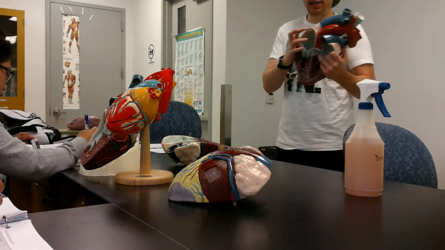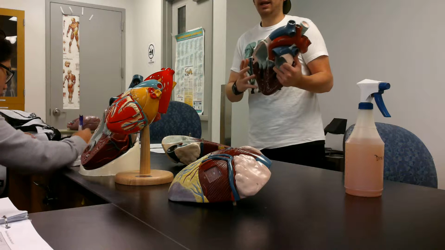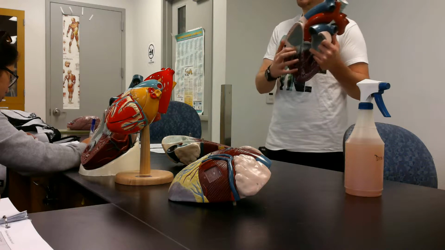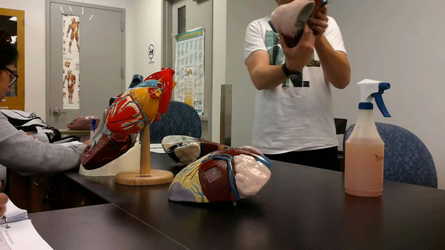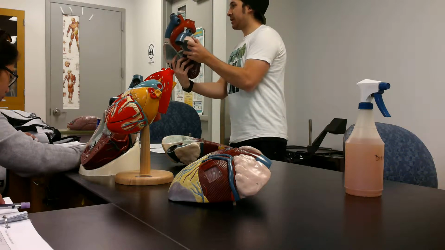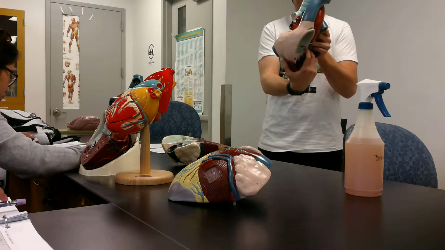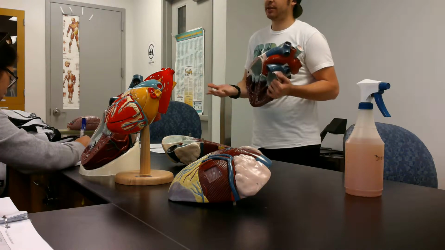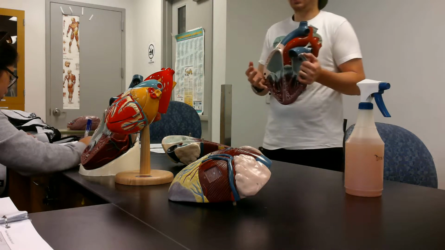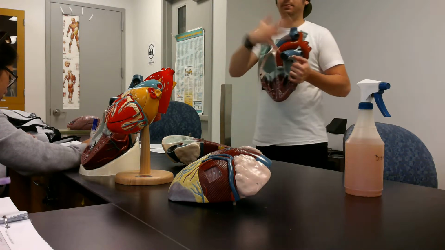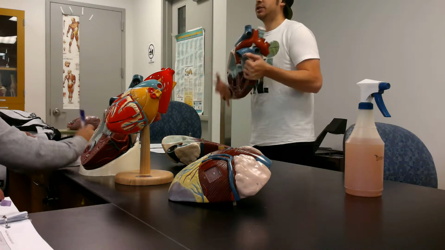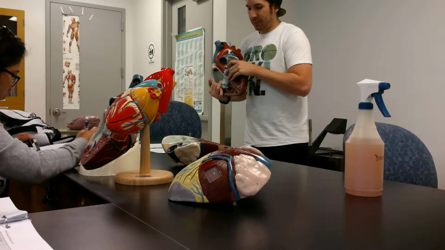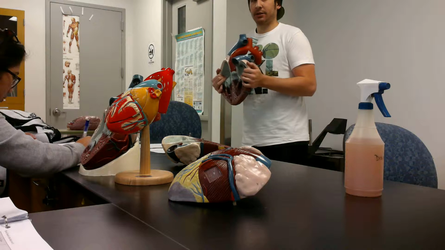Again, the sinoatrial node is a pacemaker that regulates atrial contraction. It sends a signal from the sinoatrial to the atrioventricular node, which is here. Okay? The AV node then receives the SA signals, that means sinoatrial signals, to contract the ventricles. This entire process is to contract the ventricles. So again, the atrioventricular node receives SA signals to contract the ventricles.